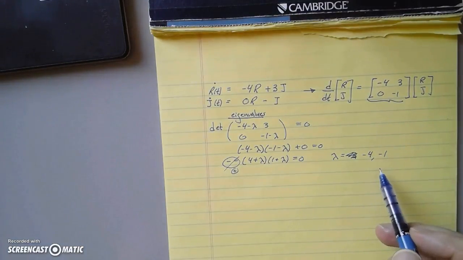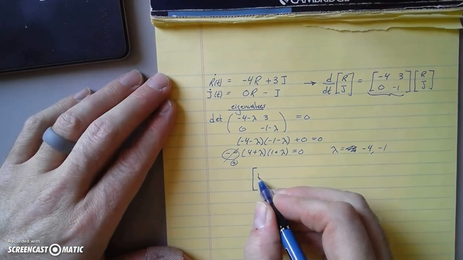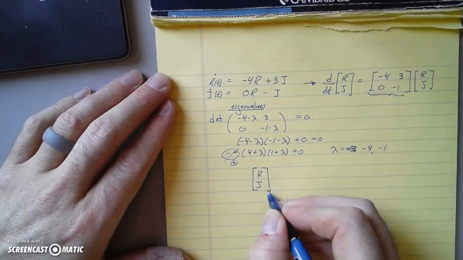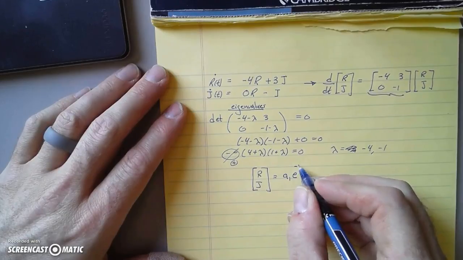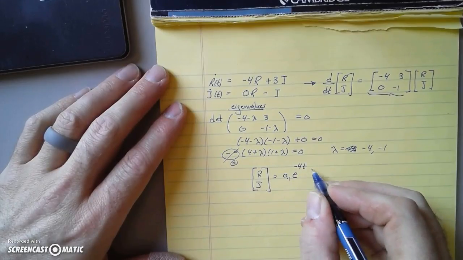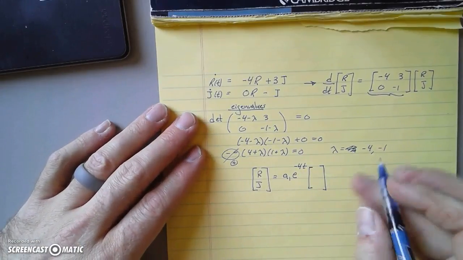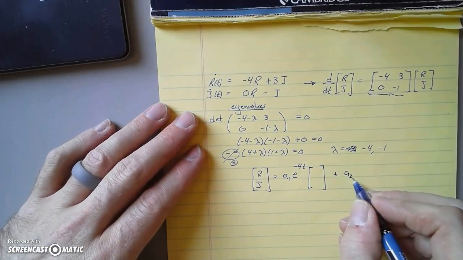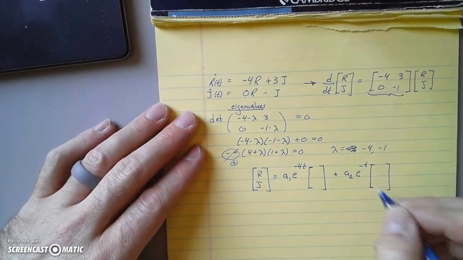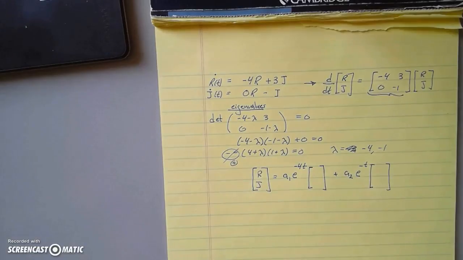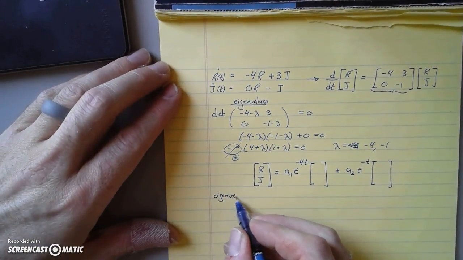So we can already tell that in our solution we're going to have decay. Our solution is going to look like this. It's going to be a constant, e to an eigenvalue, here's one of them, t, times the eigenvector, an eigenvector associated with that eigenvalue, plus another constant, e to the minus t, times the eigenvector associated with that eigenvalue. So let's go ahead and find the eigenvectors. Again, try to do this yourself first.